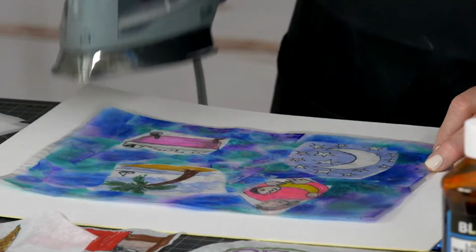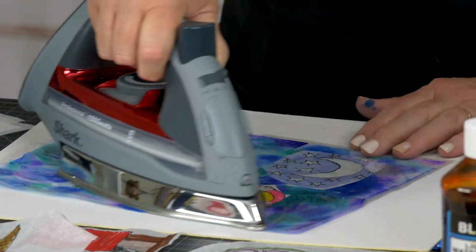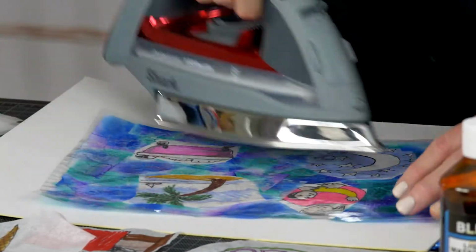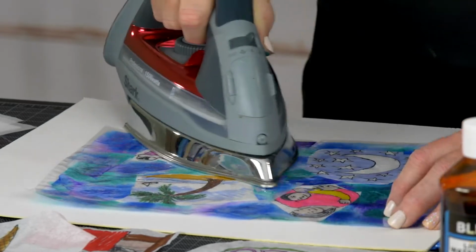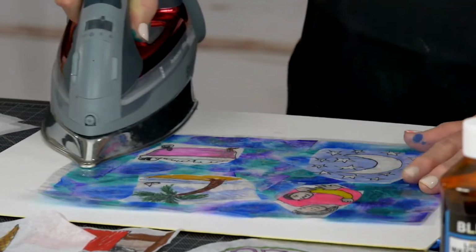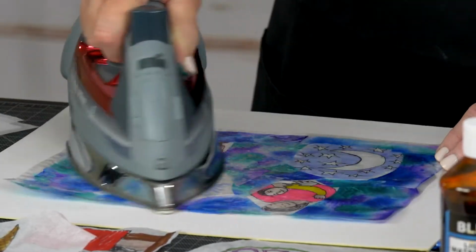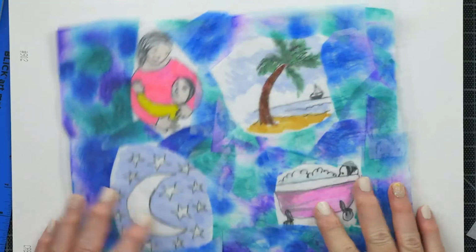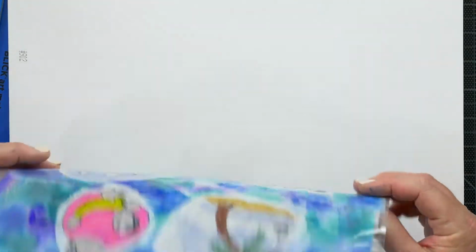Instead of doing it all at once, I started from one side and I'm working my way over to the other side, going in some circles like so. It heats the pouch. It's not enough to burn, but it's a good idea to keep your fingers away. All right, and now the pouch is sealed.